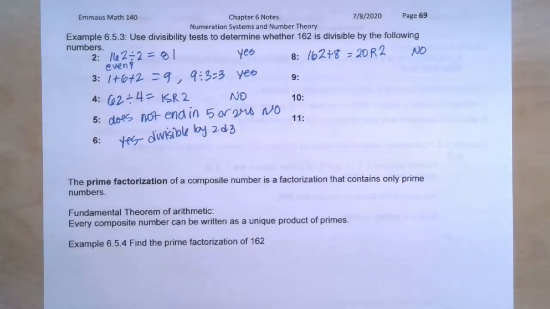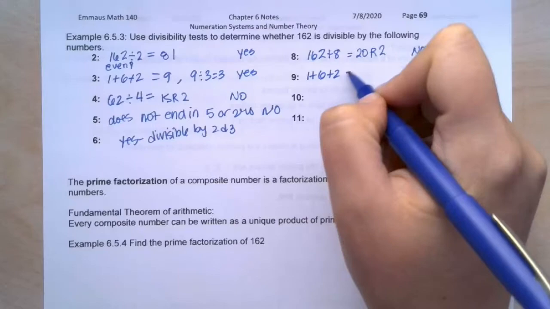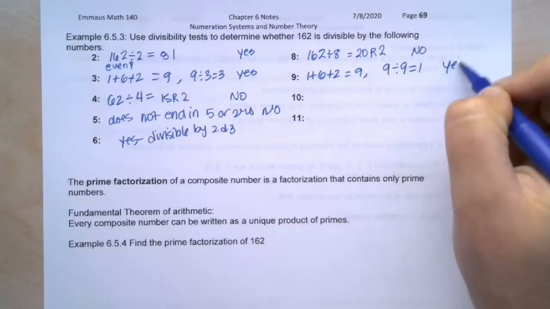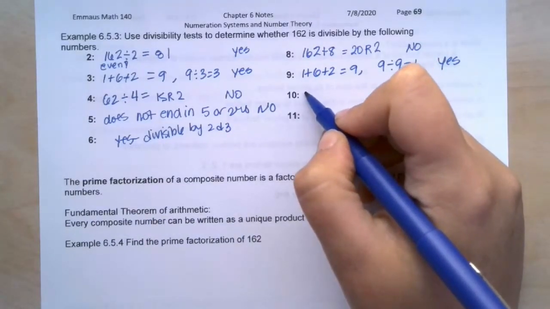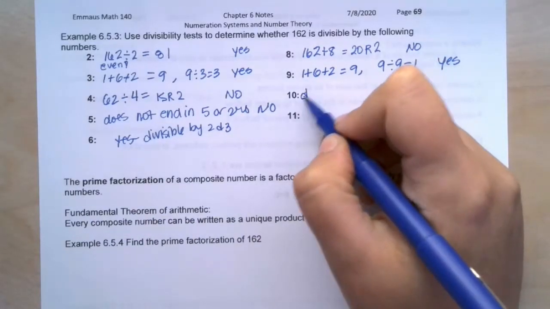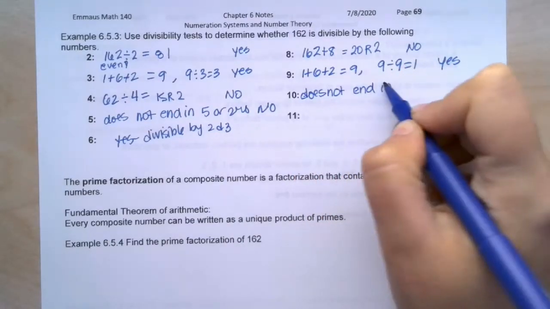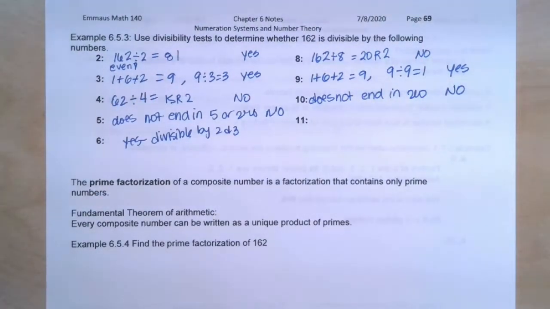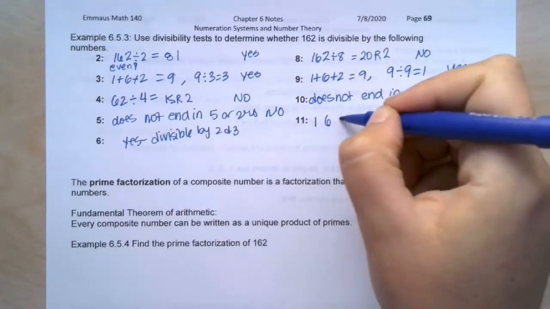When we try 9, we add up the digits, 1 plus 6 plus 2, and we get 9. And 9 divided by 9 is 1, so it is divisible by 9. When we try 10, it's no, because it does not end in a 0. And then when we try 11, here's where we do the weird trick with the digits. So we're going to take 1, 6, and 2.